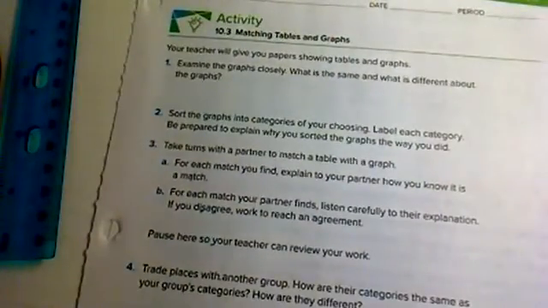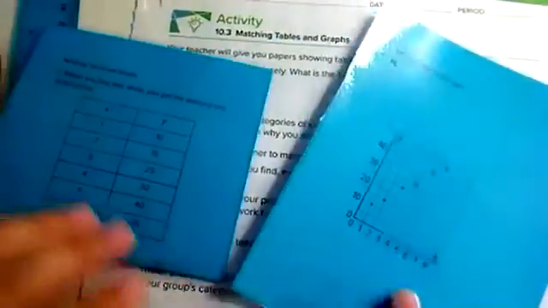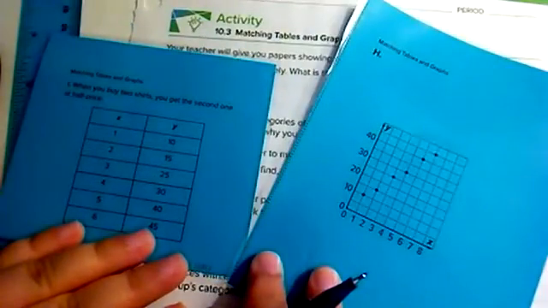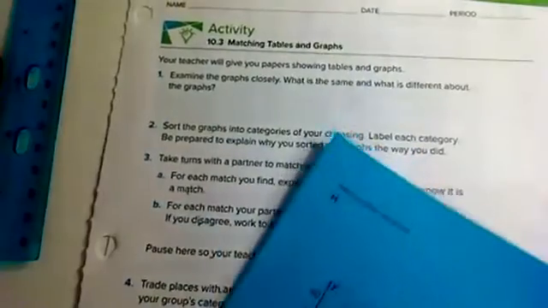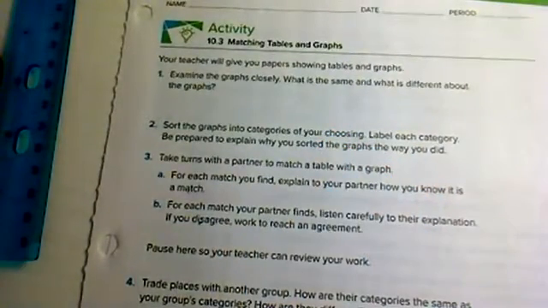So your teacher will give you papers showing tables and graphs. They'll look very similar to this. These are also going to be in Google Classroom for you to access. So you're going to examine the graphs closely. What is the same and what is different about the graphs? Number 2, you're going to sort the graphs into categories of your choosing. Label each category and be prepared to explain why you sorted the graphs the way you did.